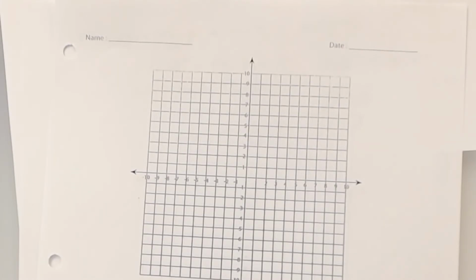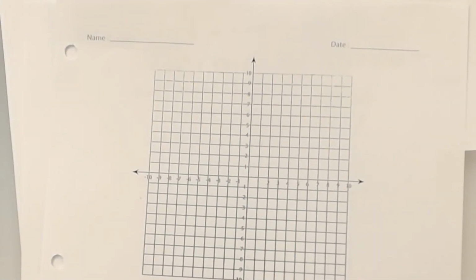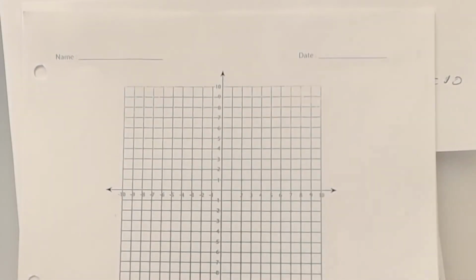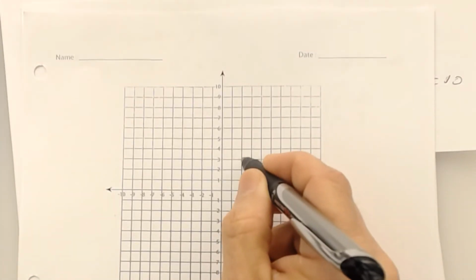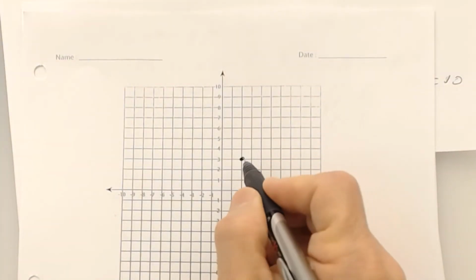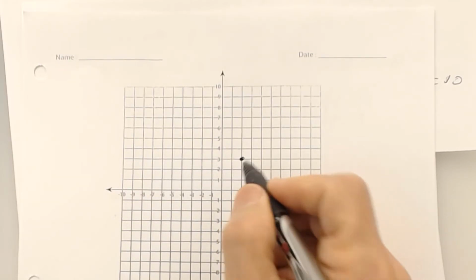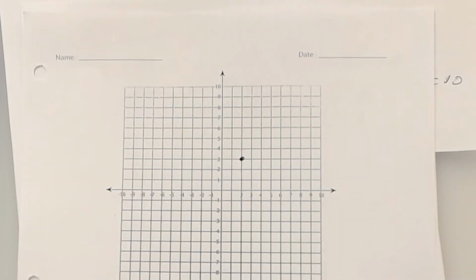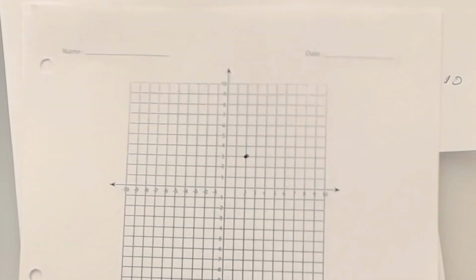The center, right? What's the center? 2, 3. So let's denote the center. What I did to draw those two circles earlier was the center first, and then the radius. What's the radius? 3.